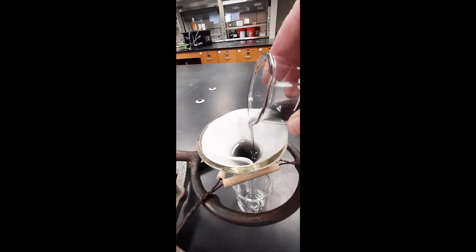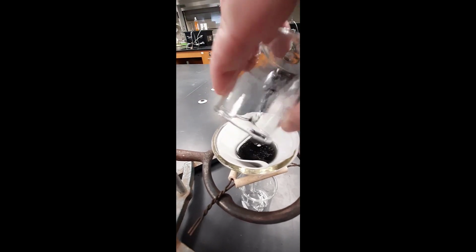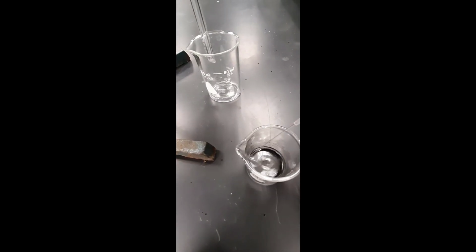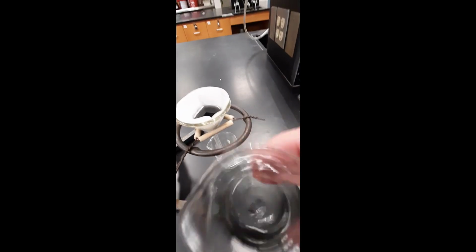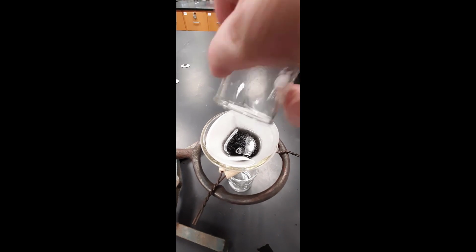I then add the mixture into the funnel. I spray down the material left over in the beaker with some deionized water, swirl, and add that to the funnel as well.